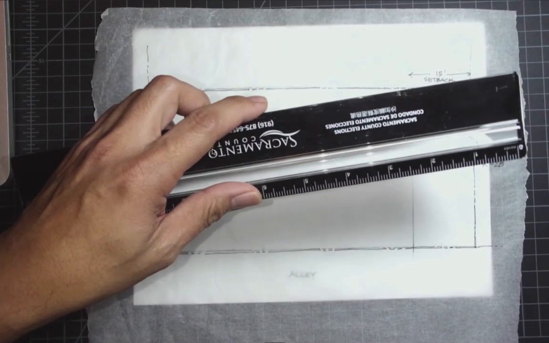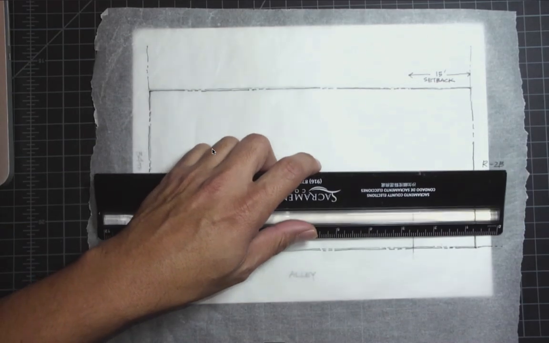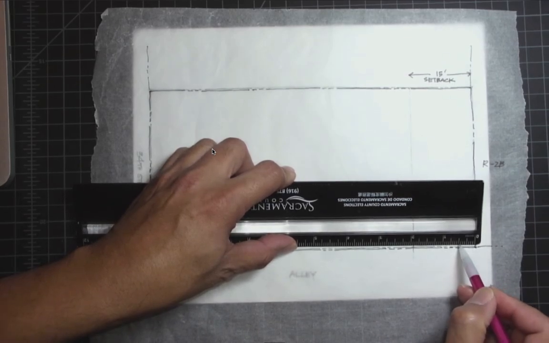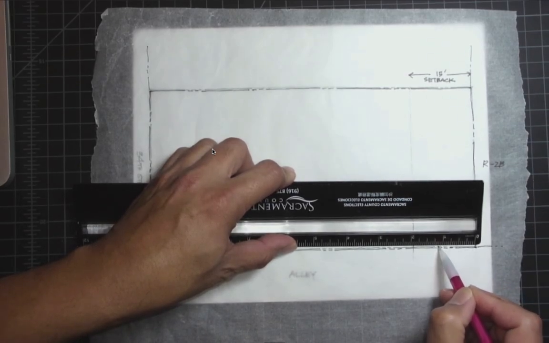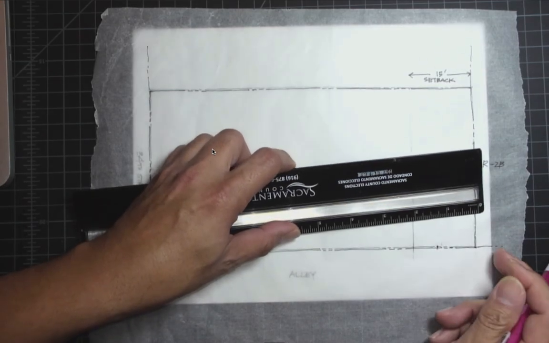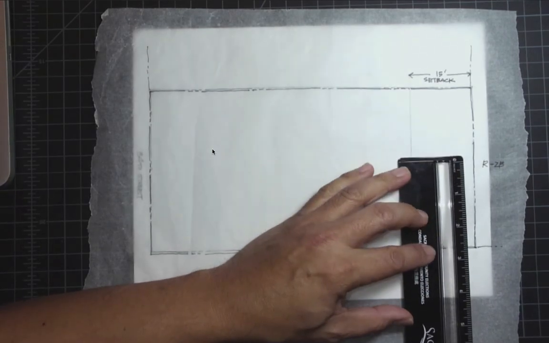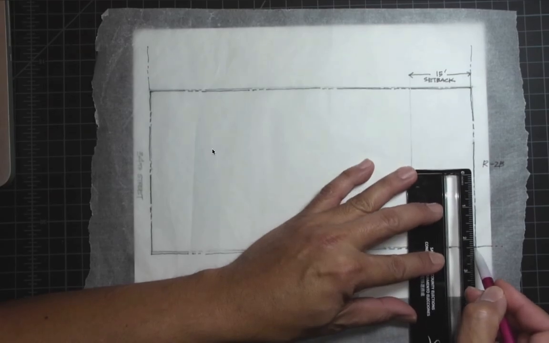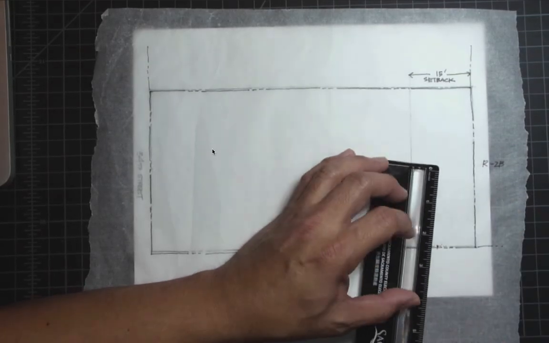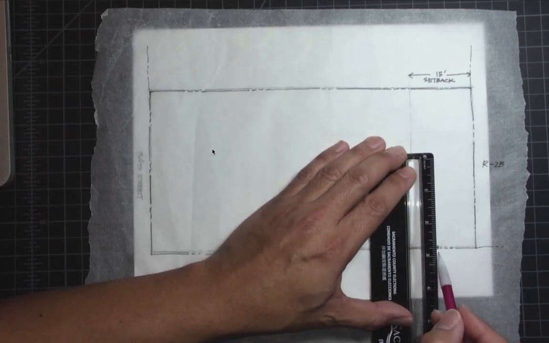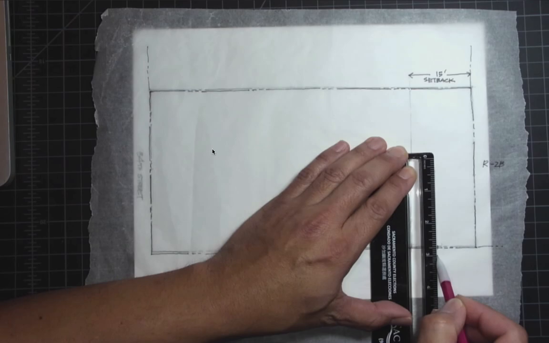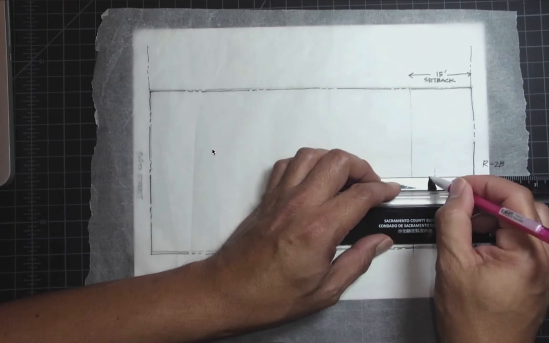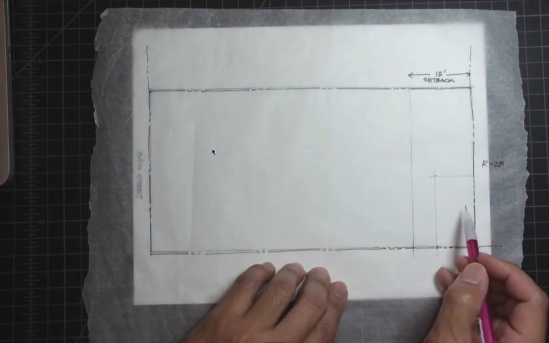So you can grab this, and again space out 9 feet. That's going to be 2, 4, 6, 8 feet, and then 9 feet is over here. So that's your 9 feet of parking, and it's 18 feet deep. 18 feet, that's 16 feet, 17, 18. So here's my 18. All I have to do is mark that and mark that, and then this is my one parking.